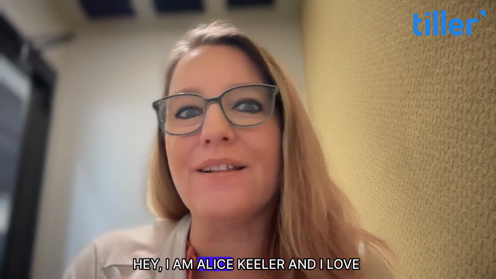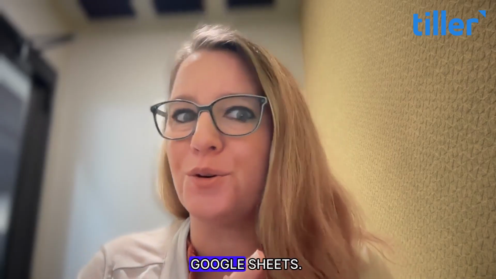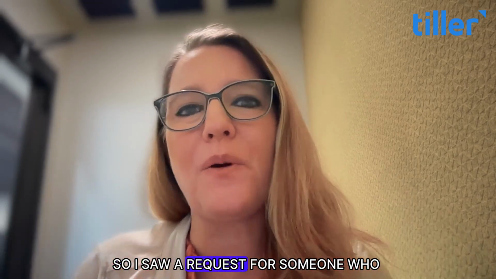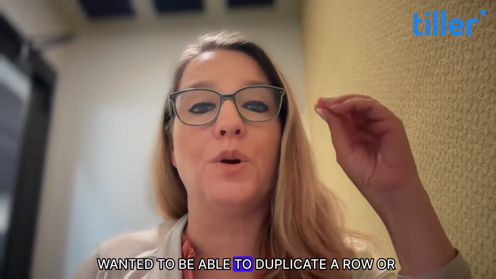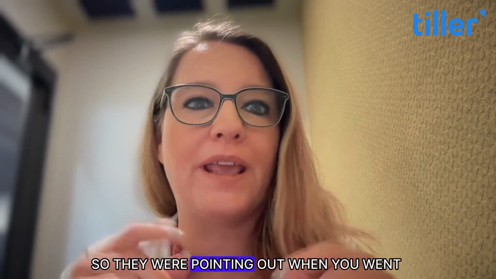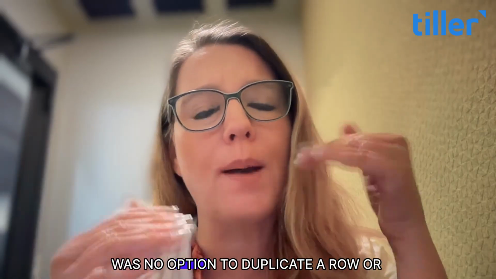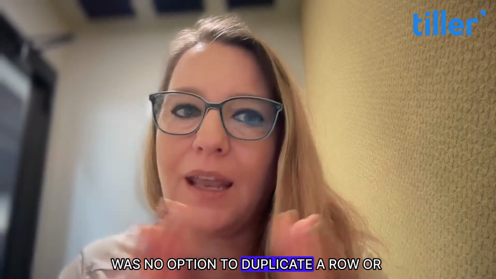Hey, I am Alice Keeler and I love spreadsheets and I love customizing Google Sheets. So I saw a request for someone who wanted to be able to duplicate a row or duplicate a column in Google Sheets. They were pointing out that when you went to the insert menu, the edit menu, there was no option to duplicate a row or column.